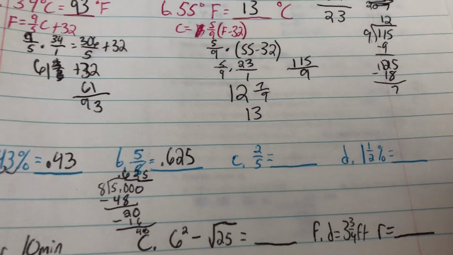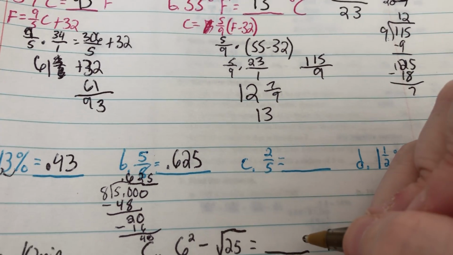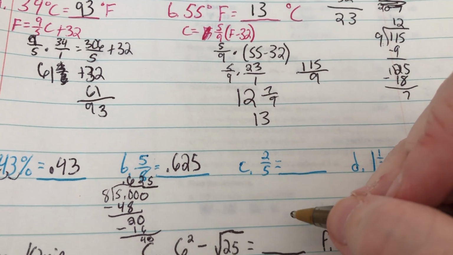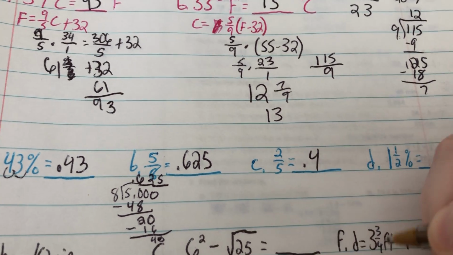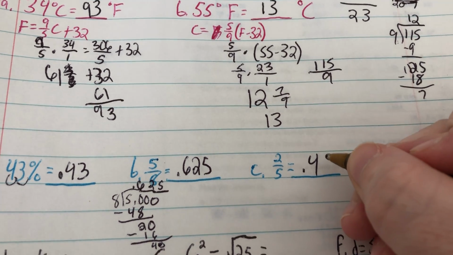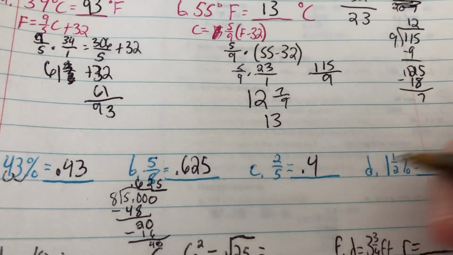So each fifth is worth 20%. So 2/5 would be 40%. 40% as a decimal, 0.4. It would be 0.40, but since there's nothing after that 0, you don't need to keep the 0.